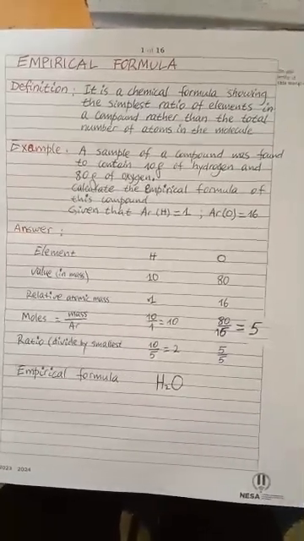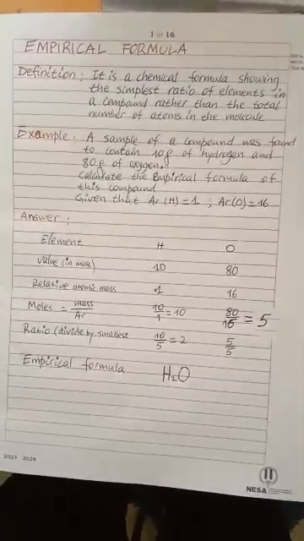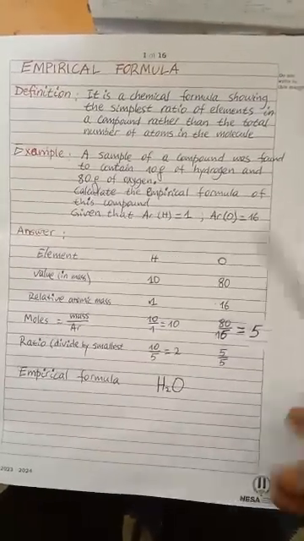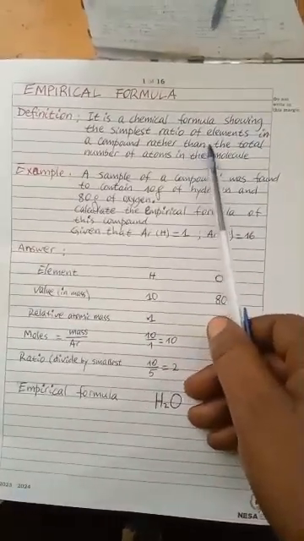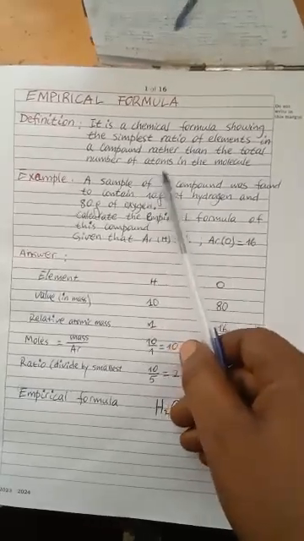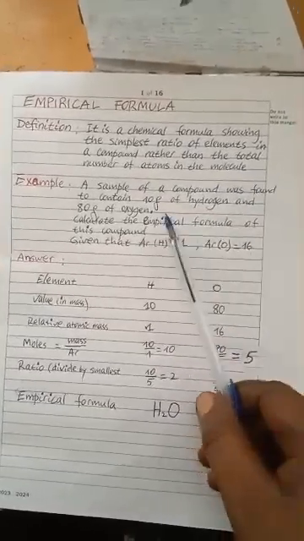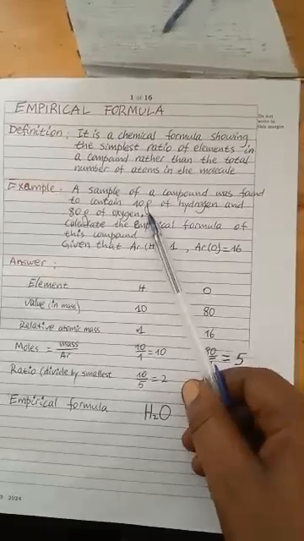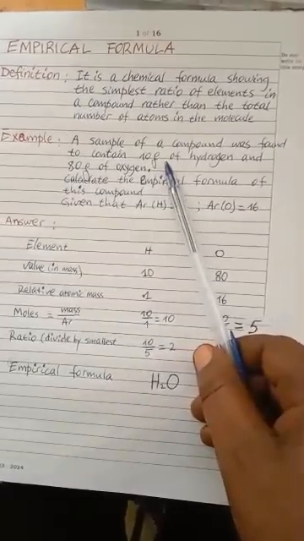Today we are going to study what the empirical formula is. By definition, the empirical formula is a chemical formula showing the simplest ratio of elements in a compound, rather than the total number of atoms in a molecule. For example, by calculation we can now study how to calculate the empirical formula of compounds.